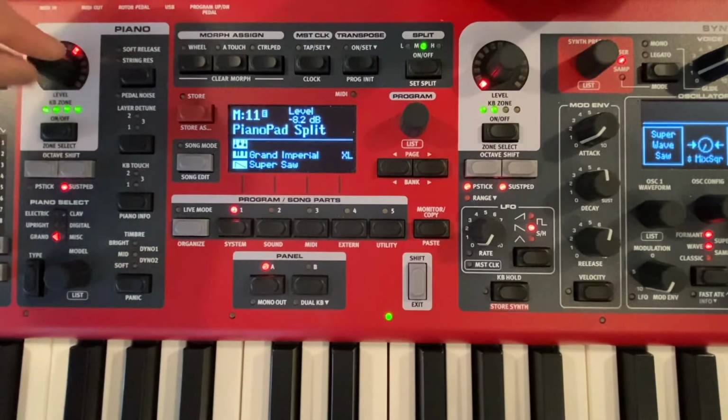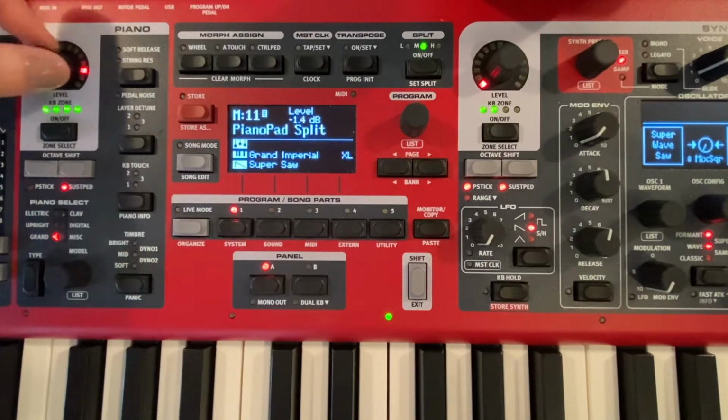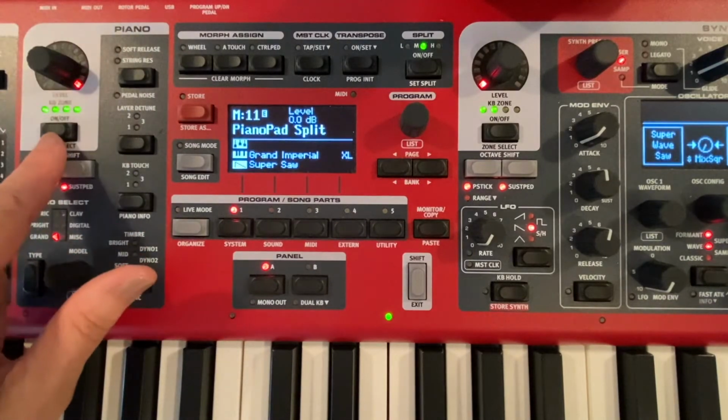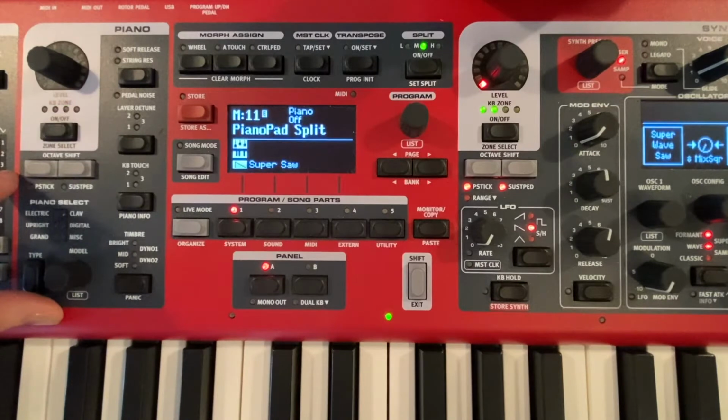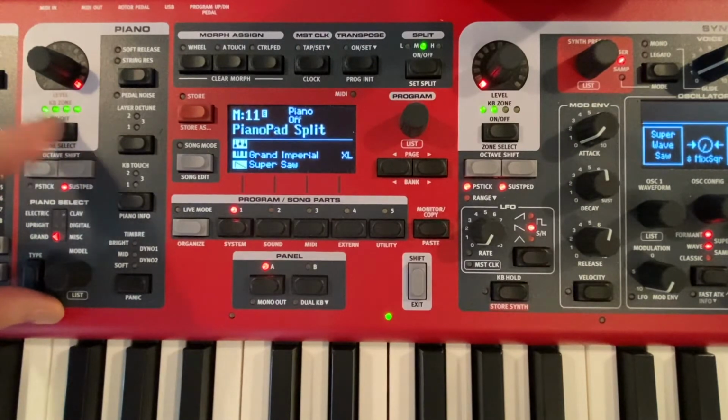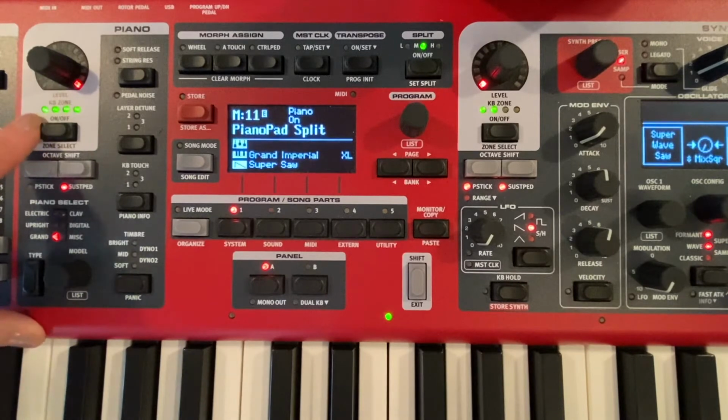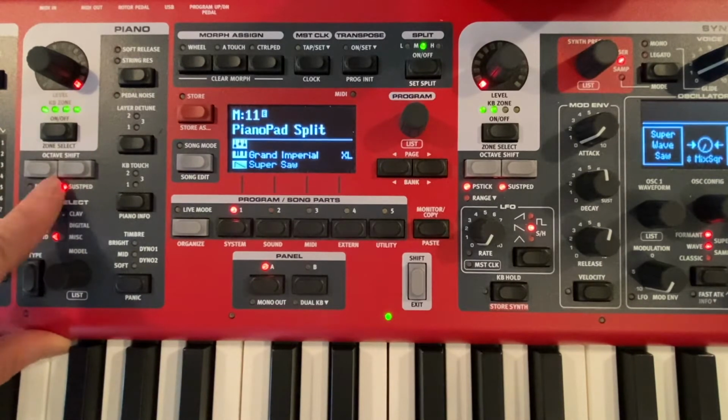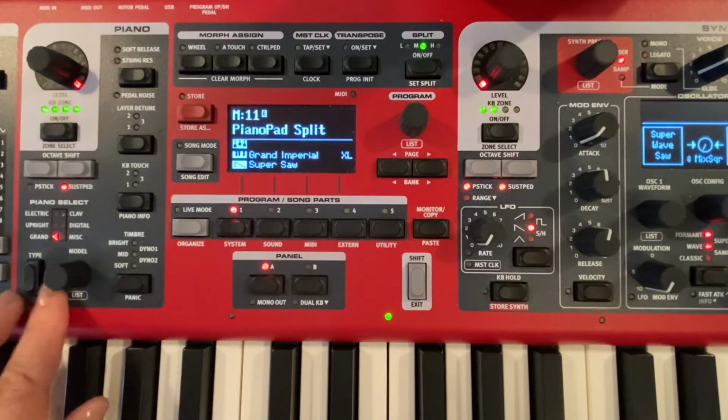You have the light that indicates where the volume level is at. And below that is its on and off switch. When it's lit up, it's on. When it's off, it's off. Okay. Right below that is the octave, up and down for that.